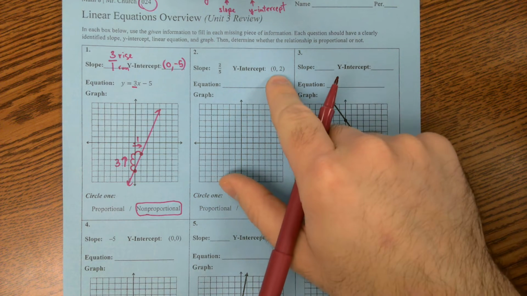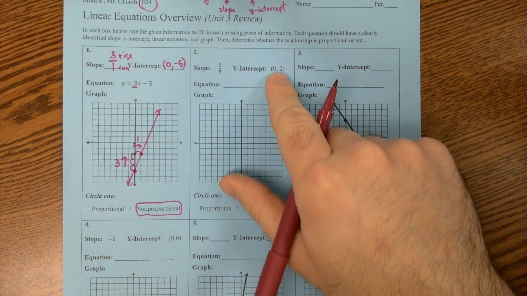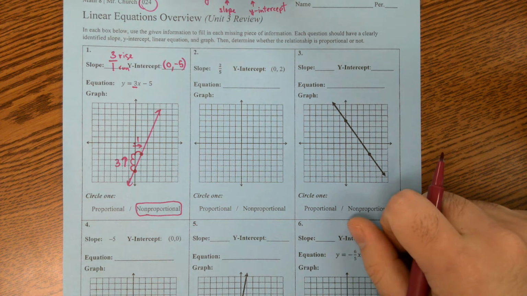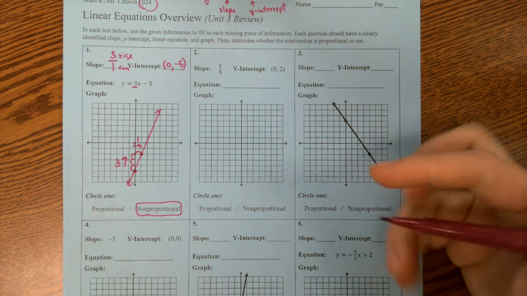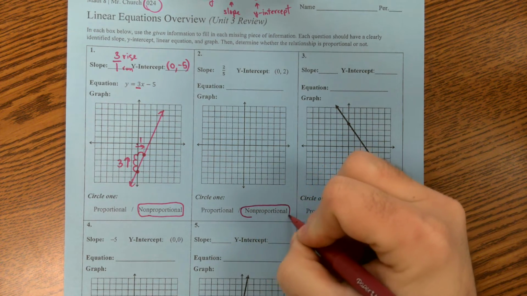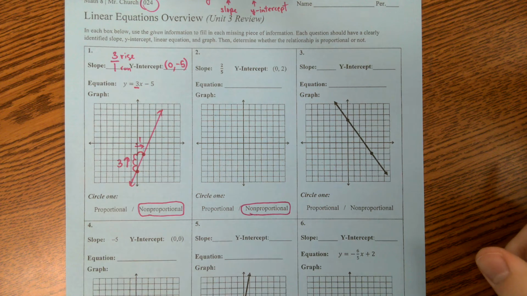Like in number 2, we see our y-intercept is at 0, 2. Right away, that tells us this is going to be non-proportional.